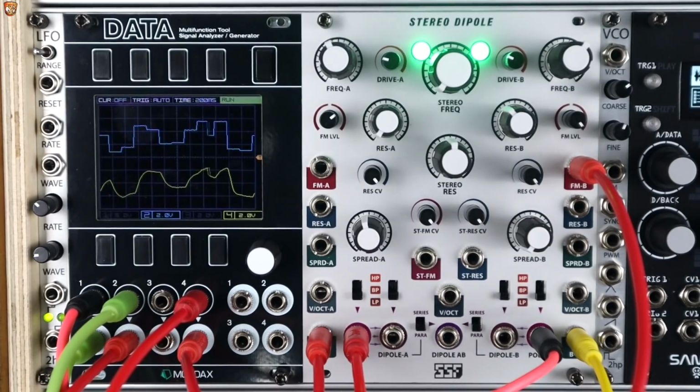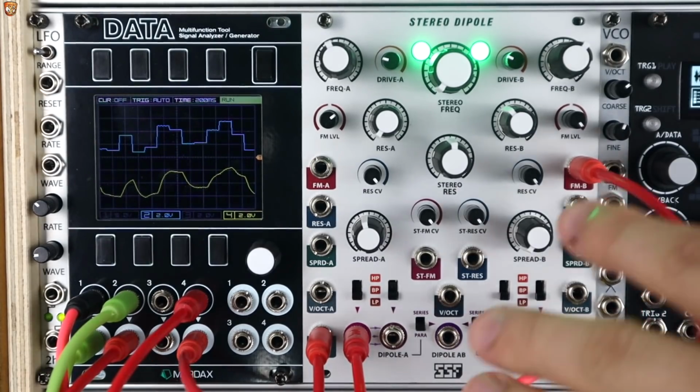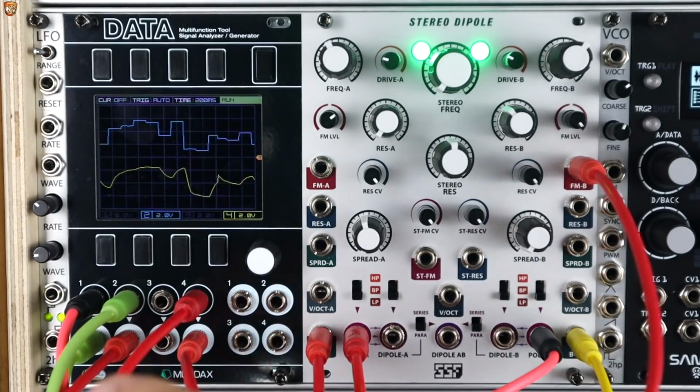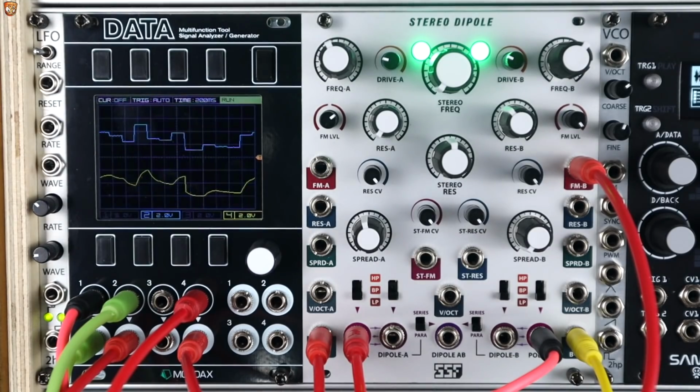So because the stereo dipole will process sub-audio modulation, LFOs, envelopes, just sub-audio rate voltage changes, here we're going to use it as a slew. So the blue trace on data is a stepped sequence that I want to modulate filter B, the right hand side of the dipole, with. I'm bringing it into side A to slew it, which is like a glide or lag or portamento. It smooths out and rounds off hard step changes in the voltage.